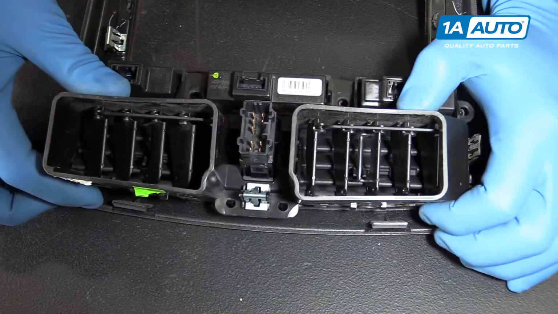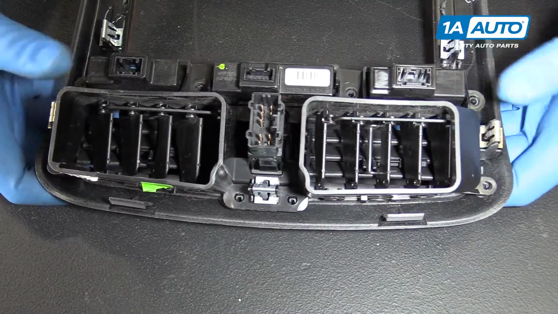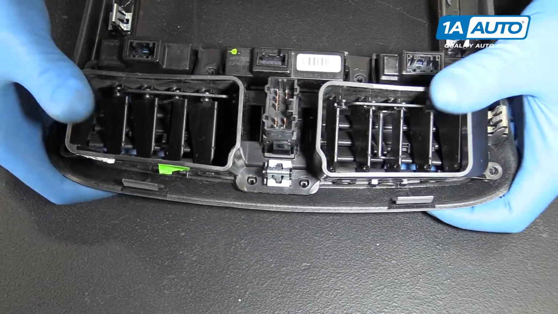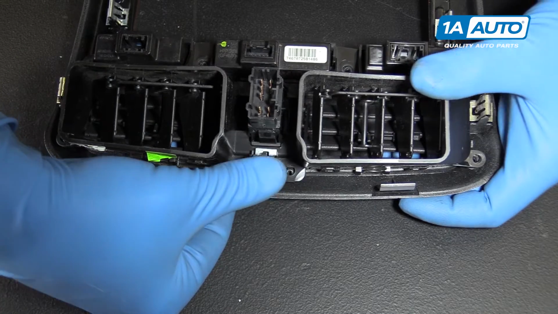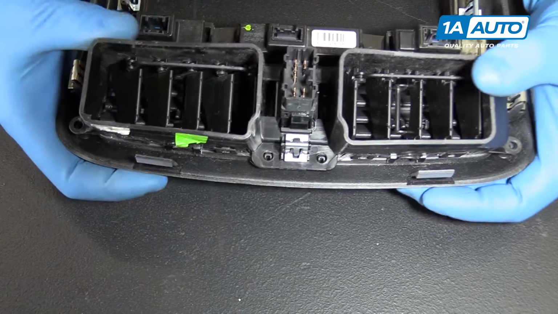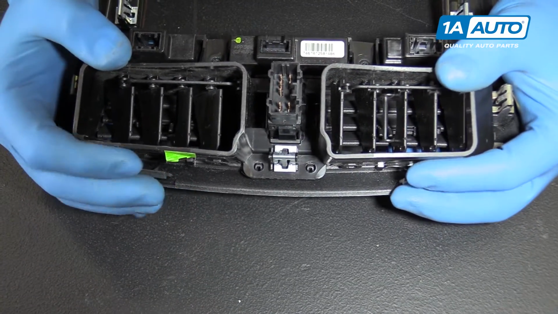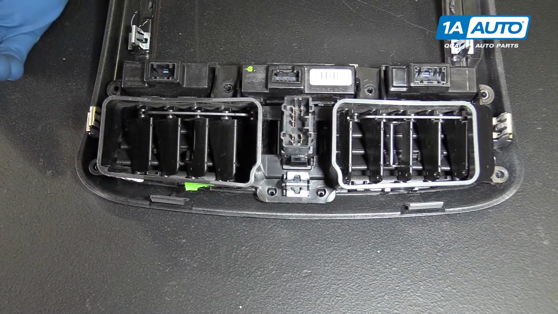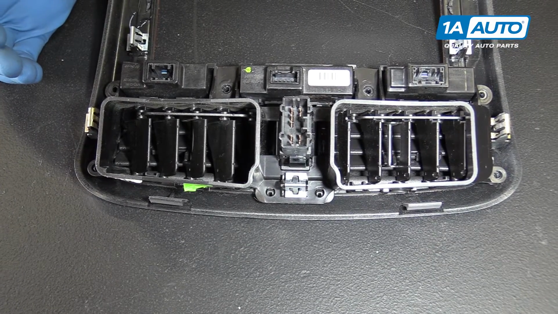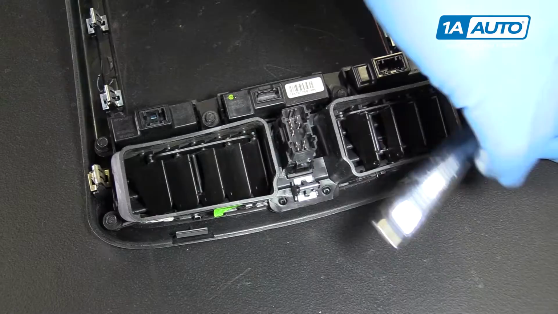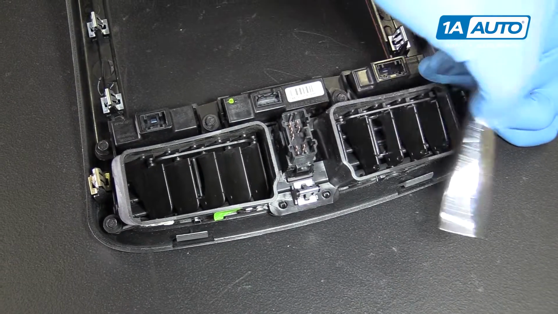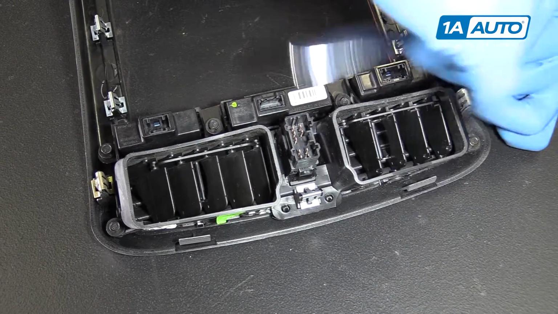Reinstall the entire panel assembly back into the center dash trim. You gotta kind of snap it down. It sits on these tabs up at the front. And then reinstall all 6 of your 7mm screws. Tighten your screws down with a 7mm socket and ratchet.